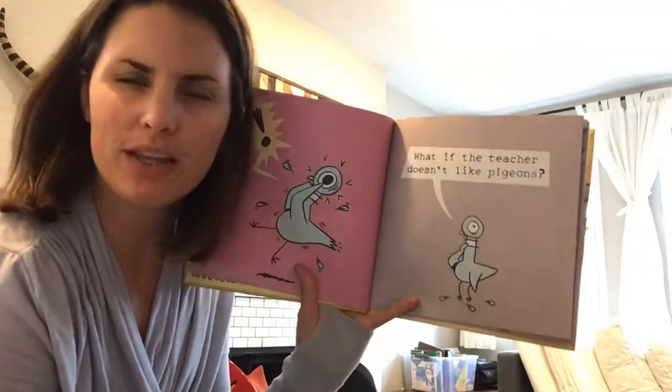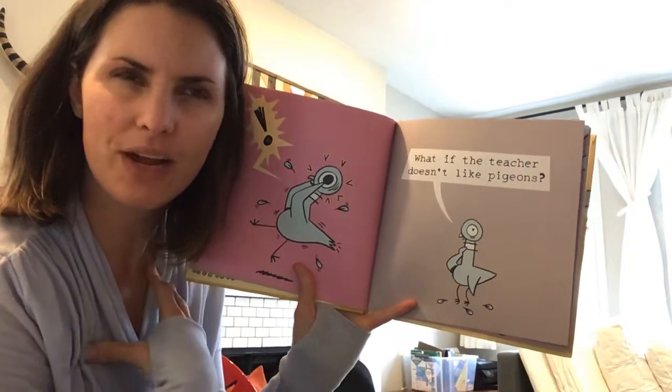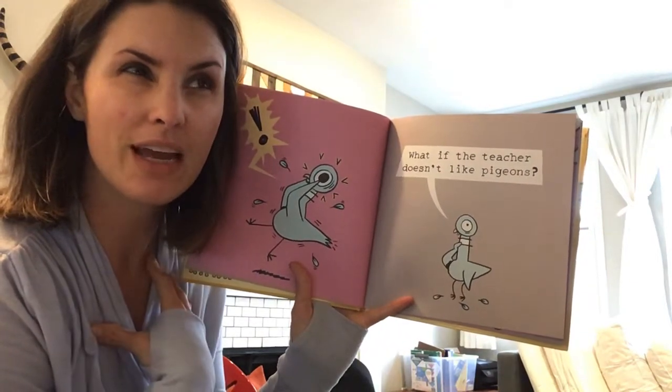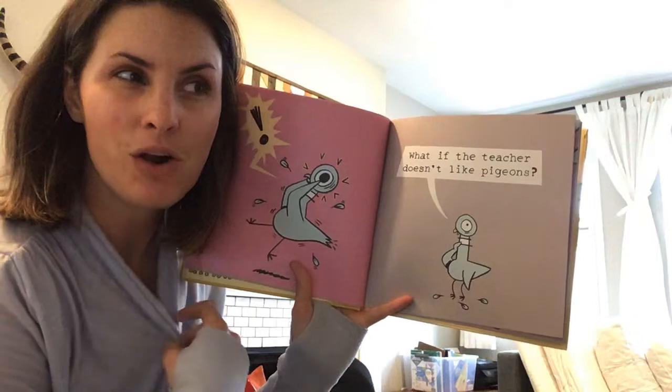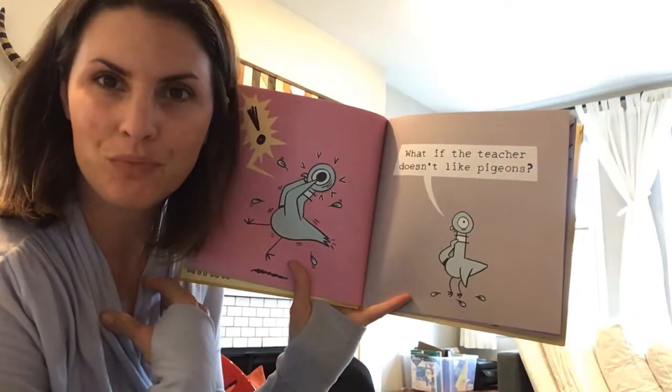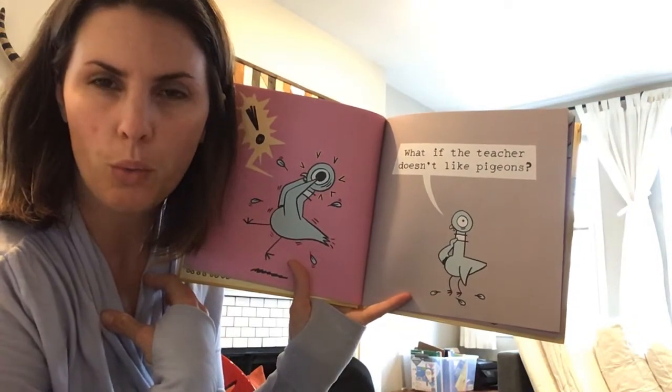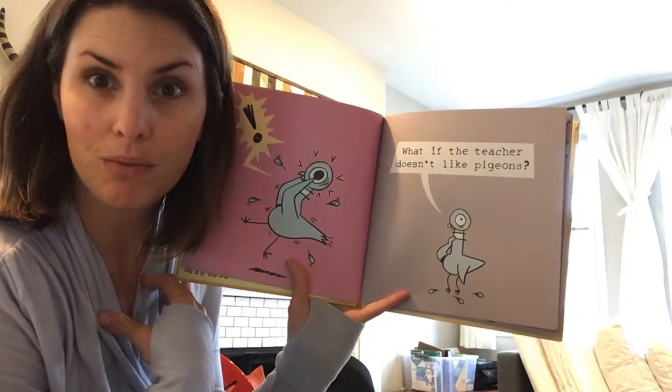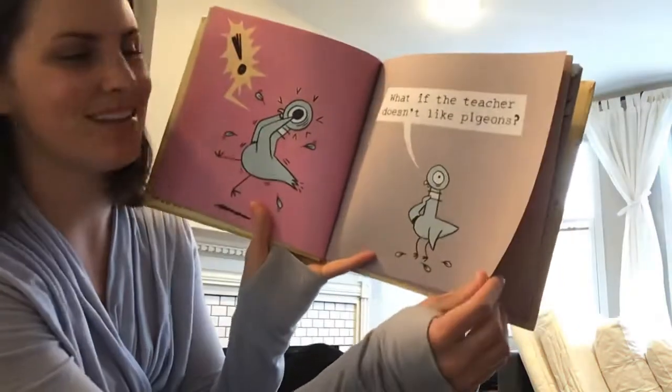What is a character trait that you could describe with him right now? If you're feeling very anxious about something, you might be very what? Where's the W? Worried. If you said worried, that's great.